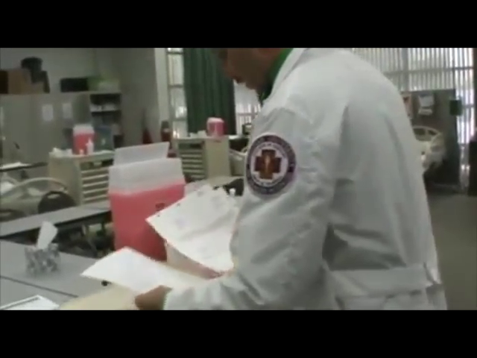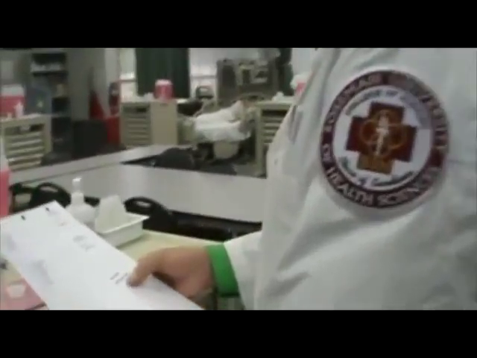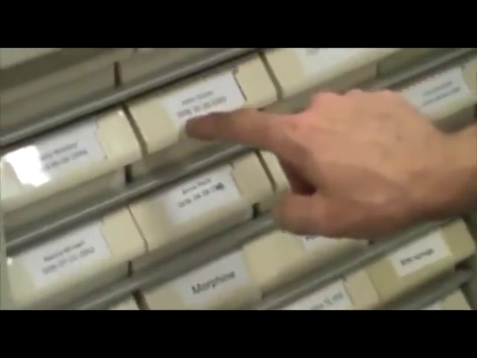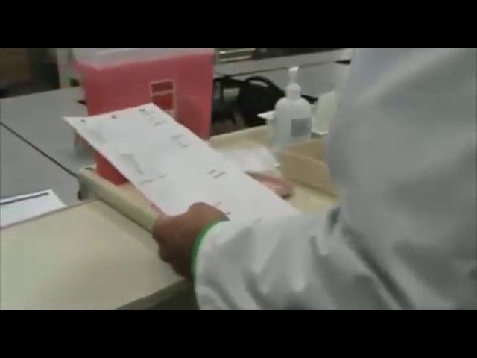Okay. So again, I have here John Smith, date of birth 2/26/1943, no known allergies. I'm going to come here and grab John Smith, 2/26/1943. I could pull this tray out here. And at this point, I'm going to say call light because I'm going to need a pen.